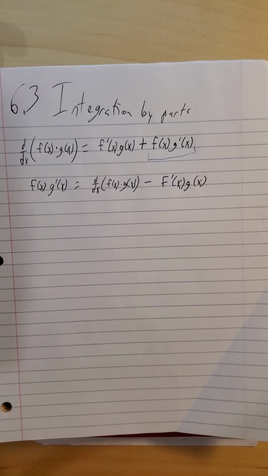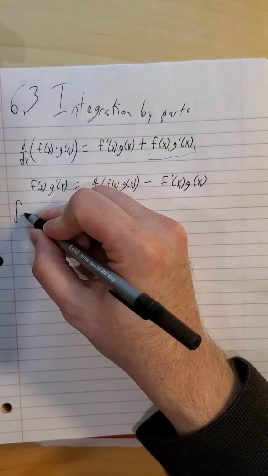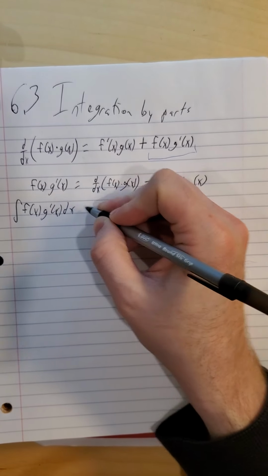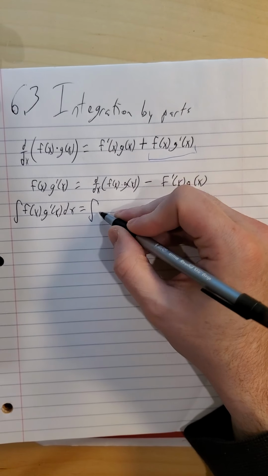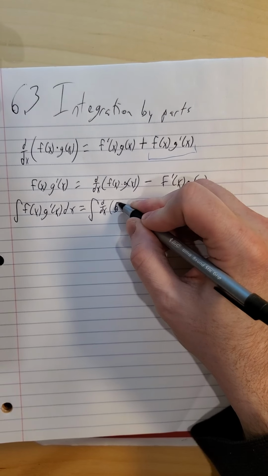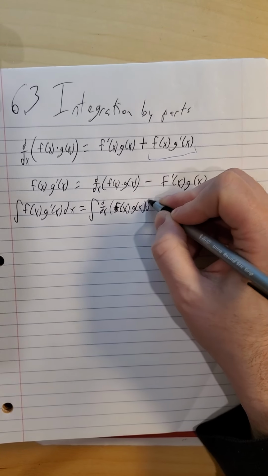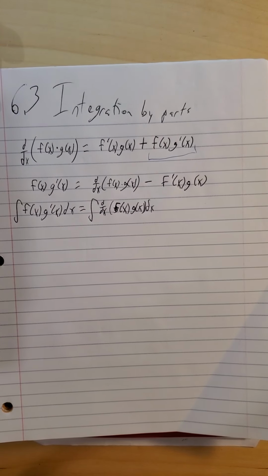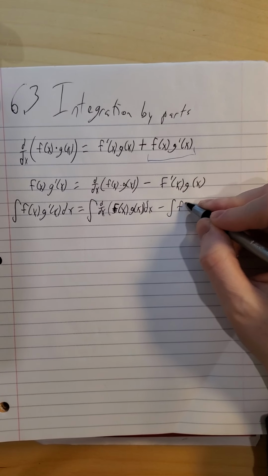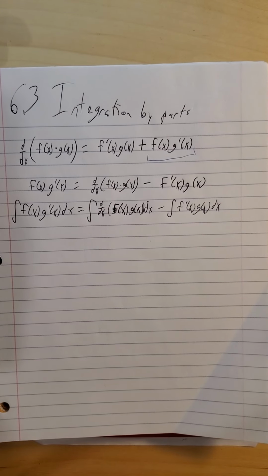So what we can do from there is integrate all three pieces of that. We'll take the integral of f of x, g prime of x times dx, and that's going to equal the integral of the derivative with respect to x of f of x, g of x times dx, minus the integral of f prime of x, g of x, also times dx.